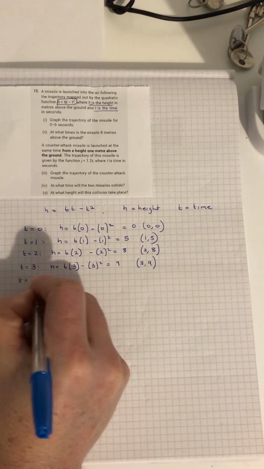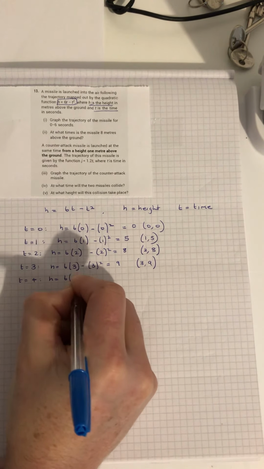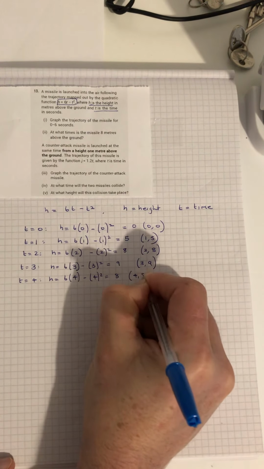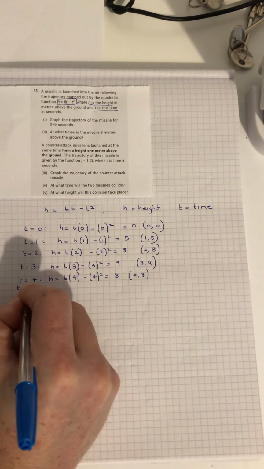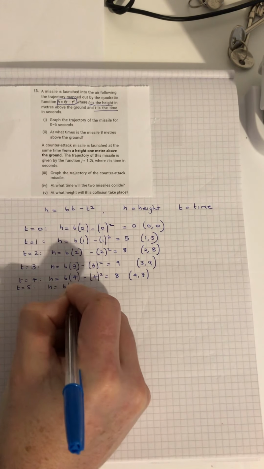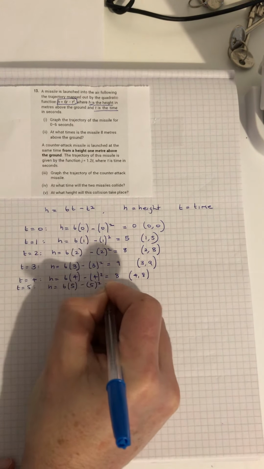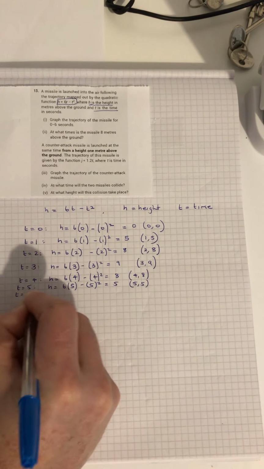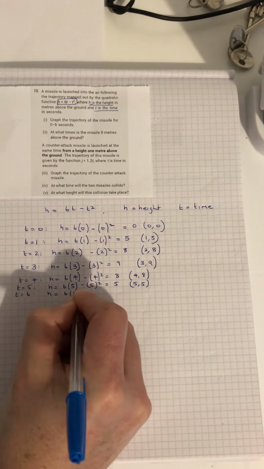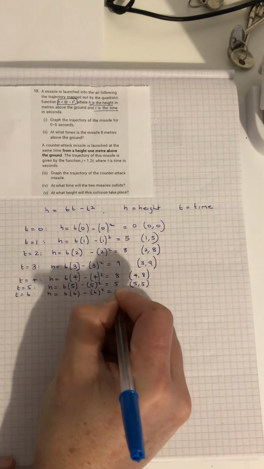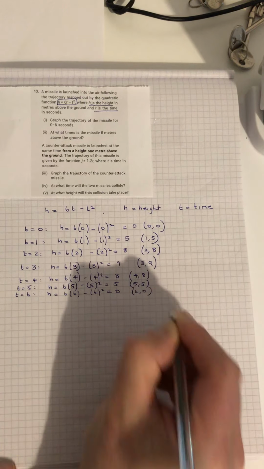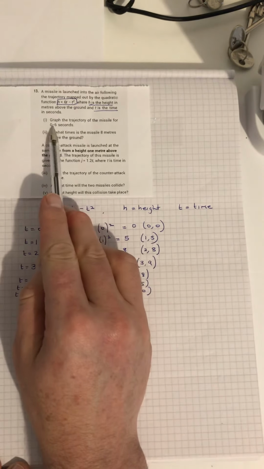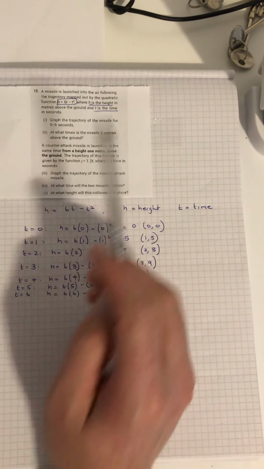When t is 4, h is equal to 6 times 4 minus 4 squared, which gives us 8 again. When t is 5, h is 6 times 5 minus 5 squared, which is 5. And finally, when t is 6, h is equal to 6 times 6 minus 6 squared, which is 0. So 6 and 0. Okay? And we want to draw a graph for that missile.